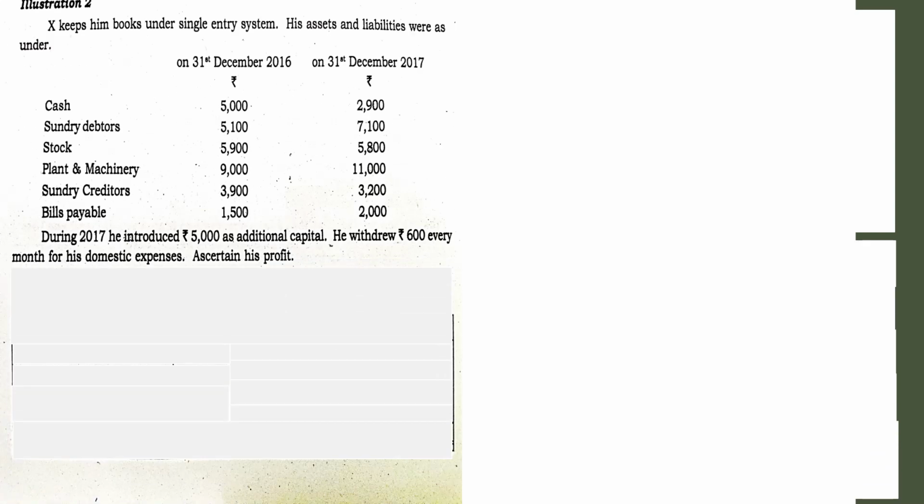Next case. So let us deal with the practical areas. First case. Question: X keeps his books under a single entry system. The details of the assets and liabilities during the period are given. See, 31st December 2016 and 31st December 2017.